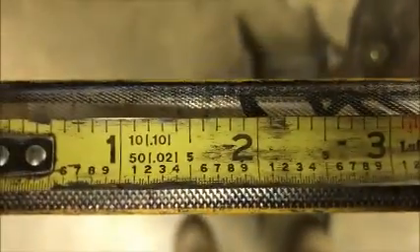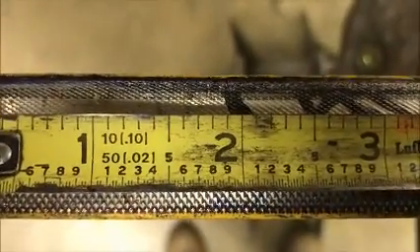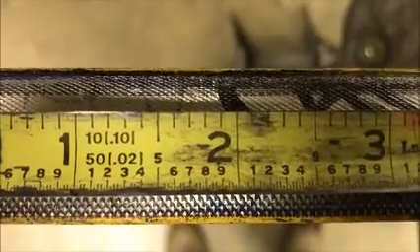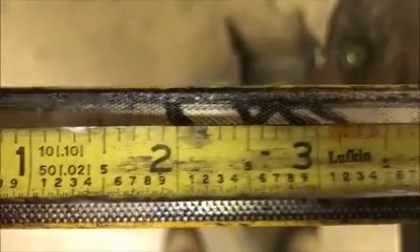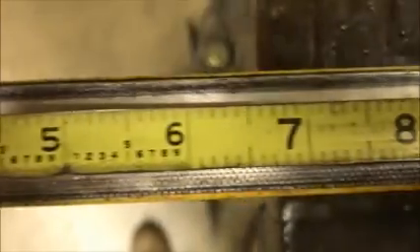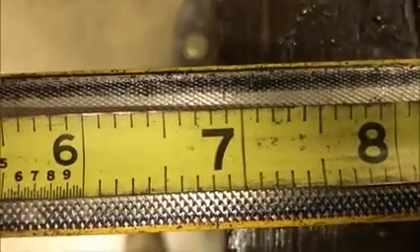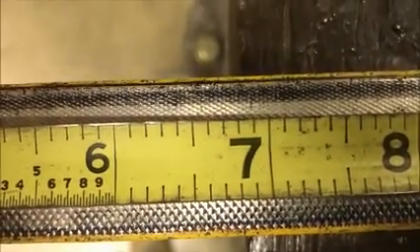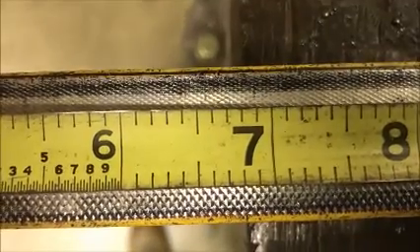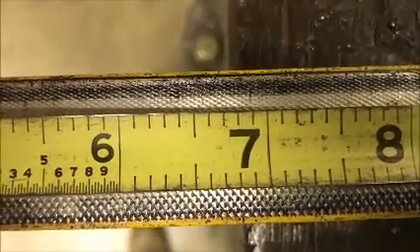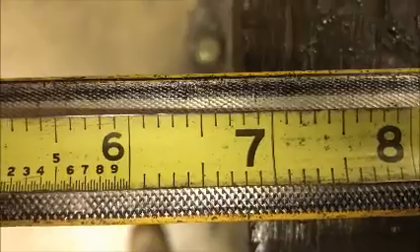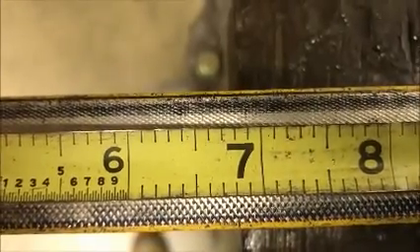So I'll come back over to the tape and let you see that one more time. 0.10, 0.20, 30, 40, 50, 60, 70, 80, 90. You see the small lines in between, which equal 0.02. Then out here, those lines go away, but we still have 0.10, 20, 30, 40, 50, 60, 70, 80, 90. You can guess in between those lines at what the dimension is, and you will be closer than using a standard tape measure.